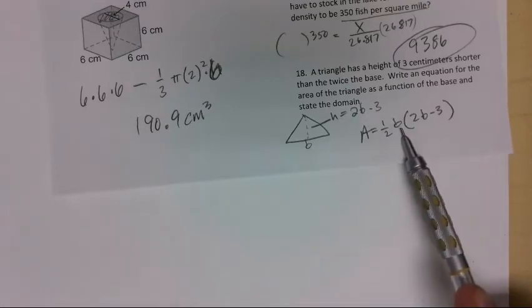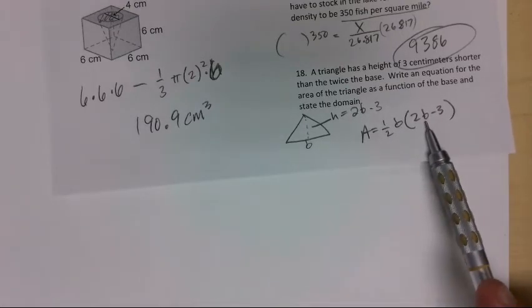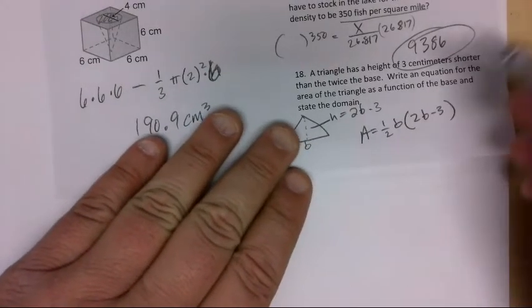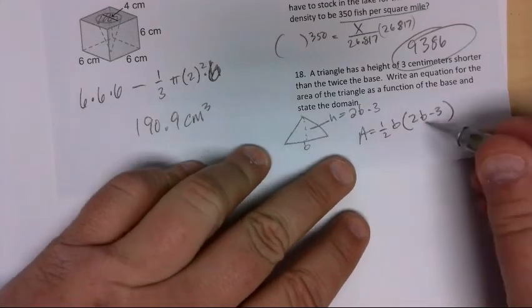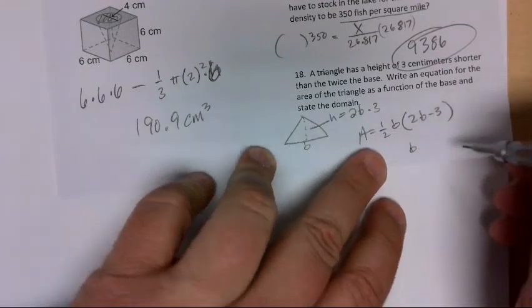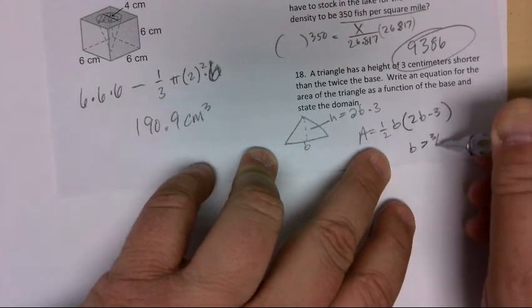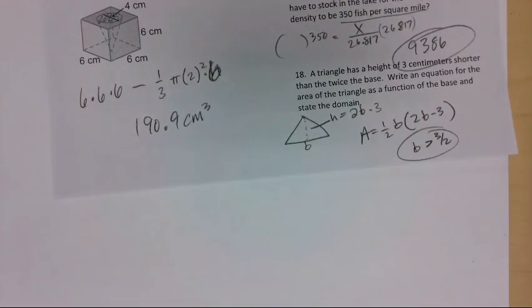So it's got to be bigger than 0. But see, if I put 0 in here, 2 times 0 minus 3 is going to make this a negative number. So I would set this equal to 0, and I would find 3/2, and so my base has got to be bigger than 3/2. There's my domain. Okay, that's it. On to page 3.